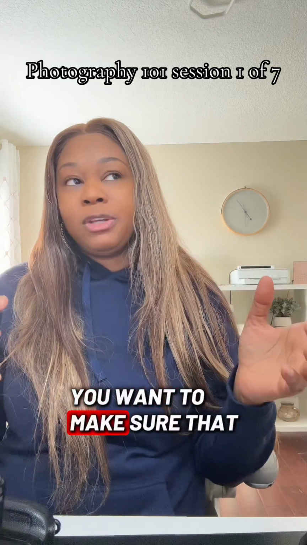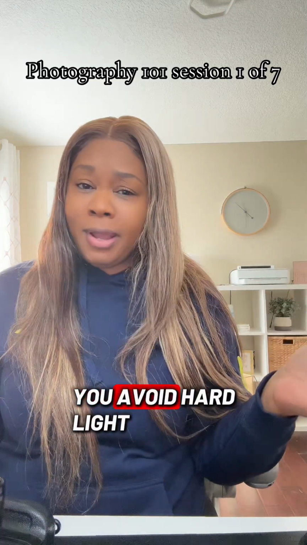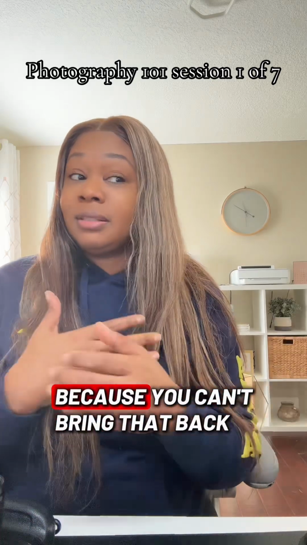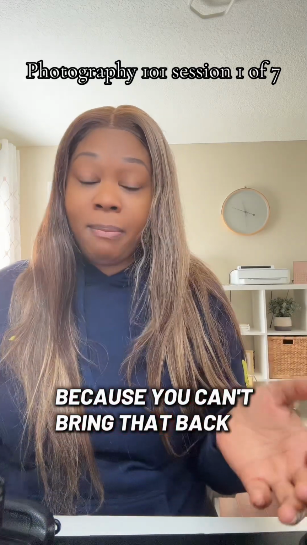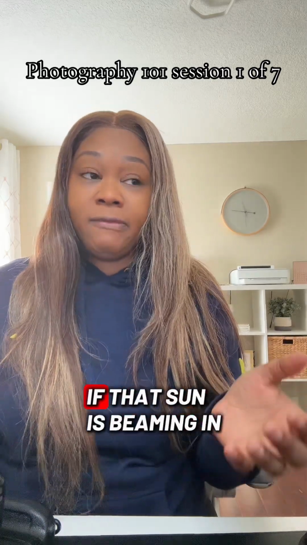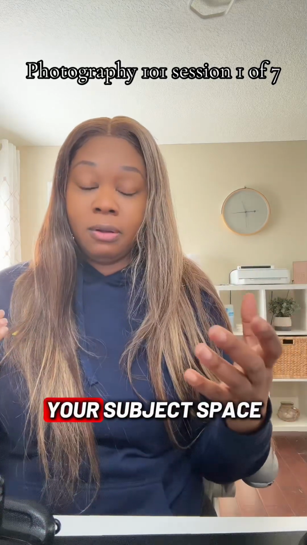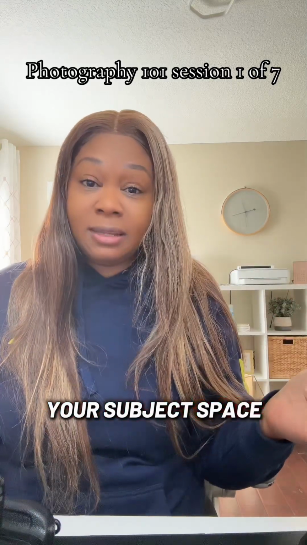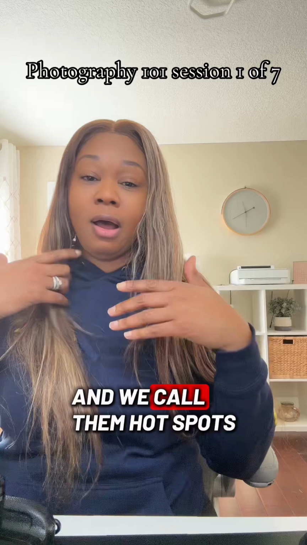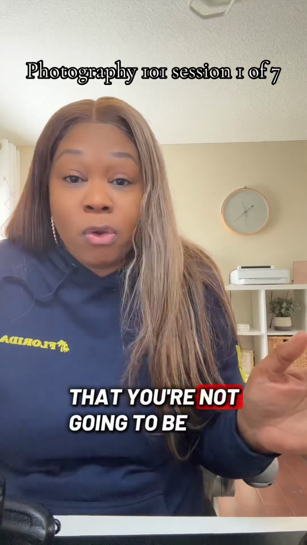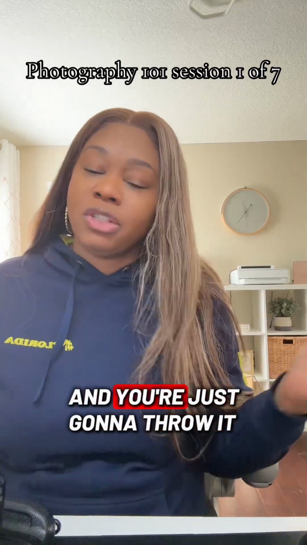You want to make sure that you avoid hard light because you can't bring that back in editing, right? If that sun is beaming in your subject's face, they're going to have white spots, and we call them hot spots, that you're not going to be able to repair in the photo, and it's just going to throw it off.